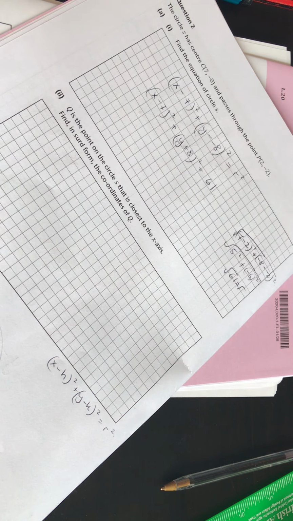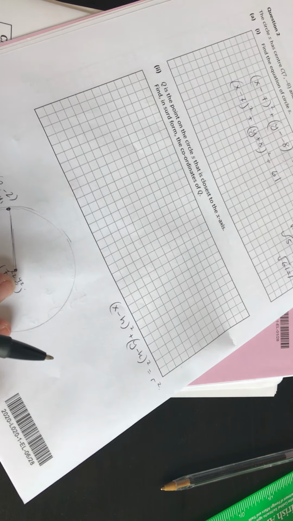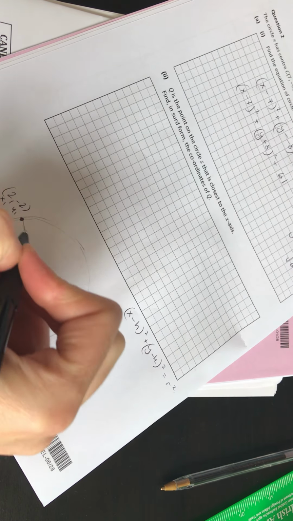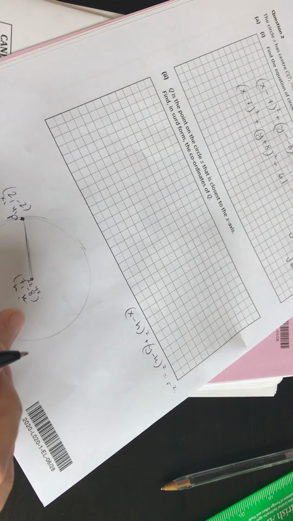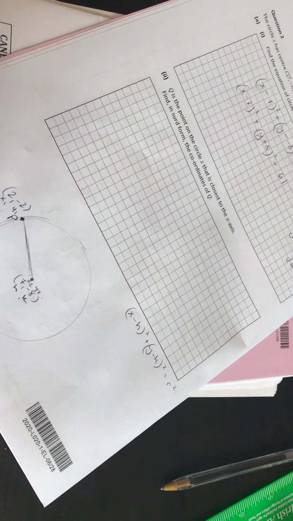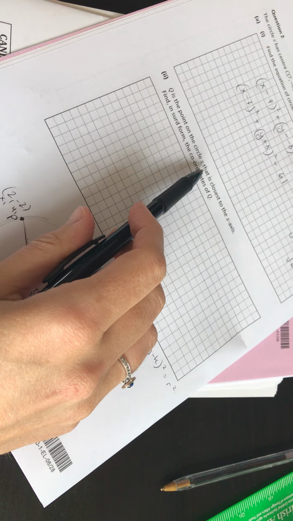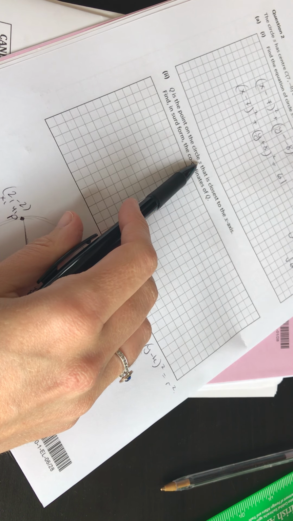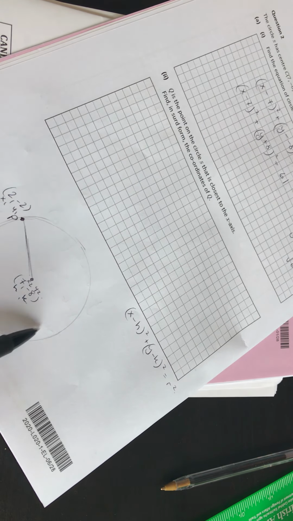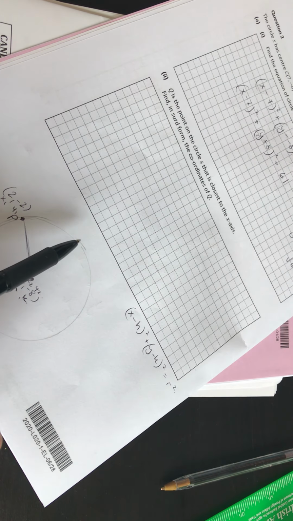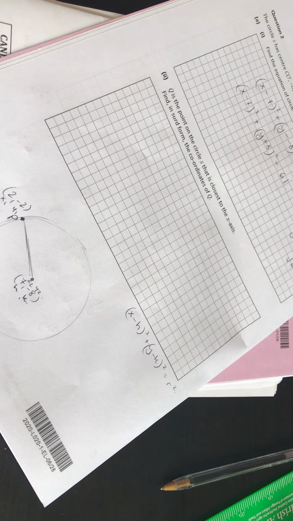Q is a point on the circle. So this is point P. That's my centre point. All right, so now Q is the point on the circle S that is closest to the x-axis. In surd form, find the coordinates of Q.